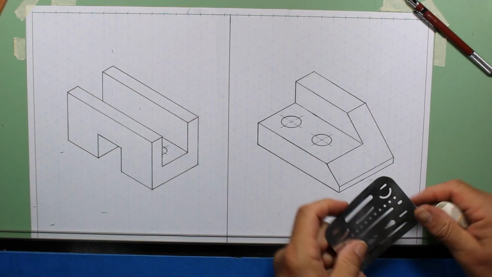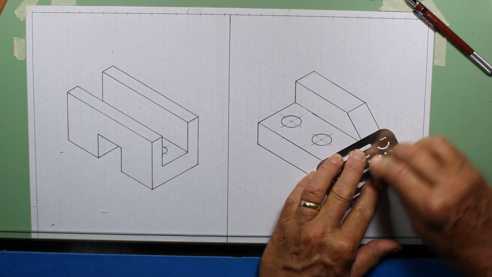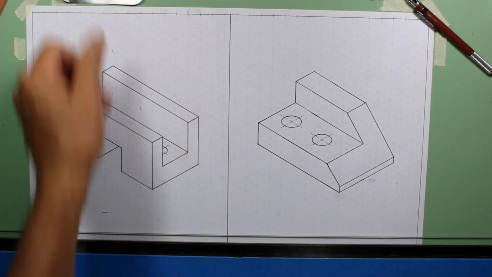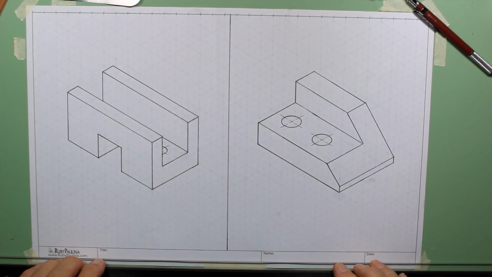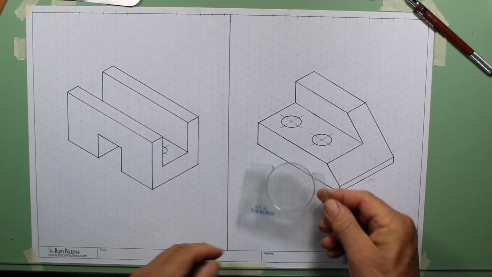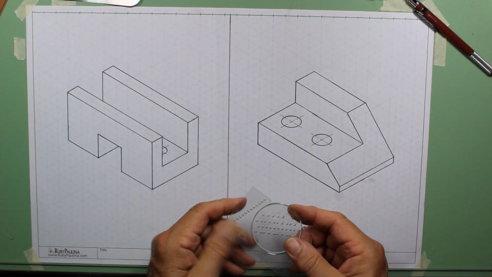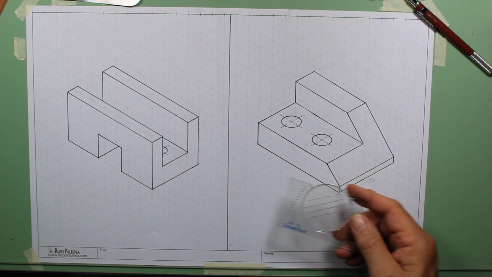Okay, that's looking good. So the only thing left to do is fill in the title block. And, oh, lettering. Okay, so I probably haven't dealt with lettering yet. So I'll make a separate video, but if you've got a lettering guide, you can use that to draw your lines.